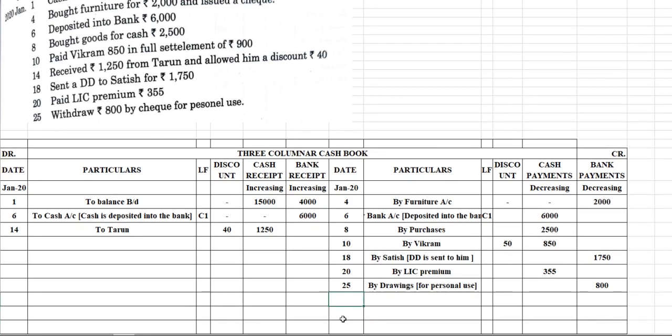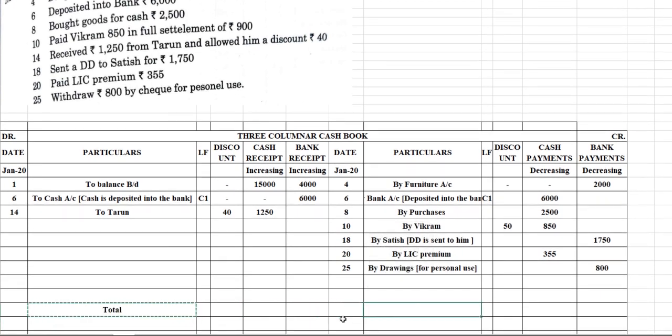So now all the transactions are done. Now what we need to do here? We need to create one total column. Okay, total, this side and also the other side, leaving two lines on the right side. So here, what is the total of discount? 40. Here the total of these items that we need to calculate is 16,250. In the same way here, that is 10,000, 4,000 plus 6,000 is 10,000. Here it is 50. Here we need to take the same total from this side, that is 16,250 rupees and 10,000 rupees.